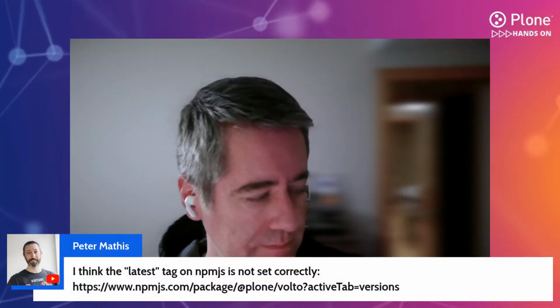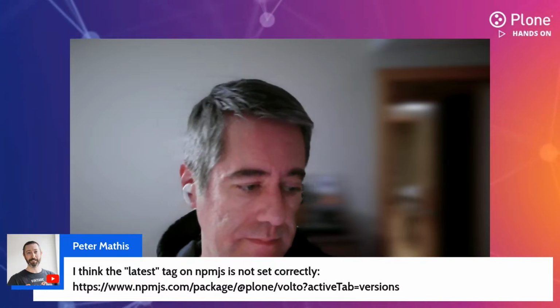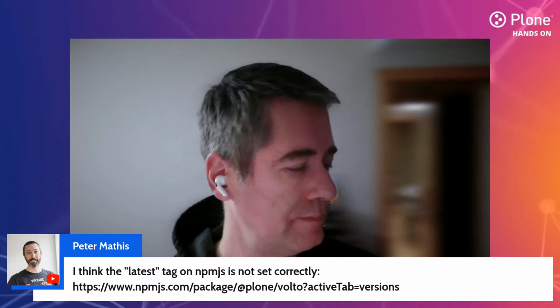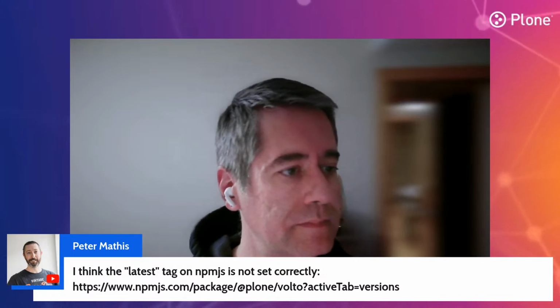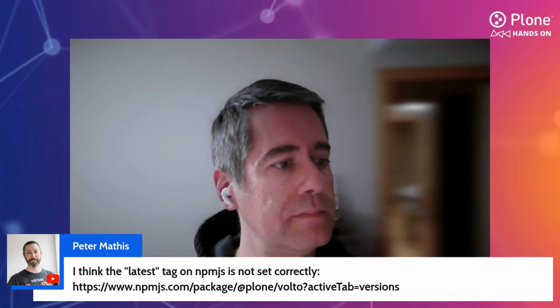Actually, there's one important point that our good friend Peter Mattis raised. Take a look in here. I think the latest tag on npm.js is not set correctly for Volto. So that's probably the reason we are getting the wrong version.